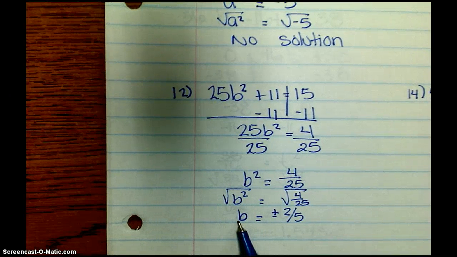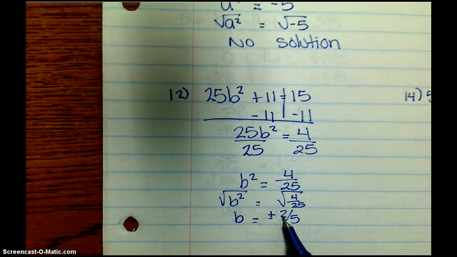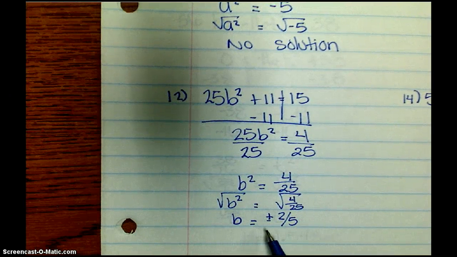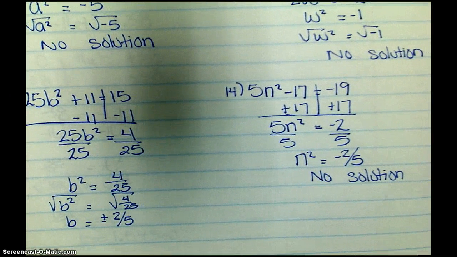I'm going to get b equals square root of 4 is 2, square root of 25 is 5. So b equals plus or minus 2/5. Number 14 is a no solution.